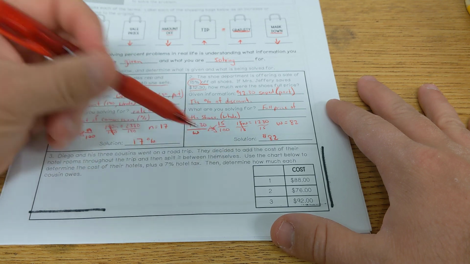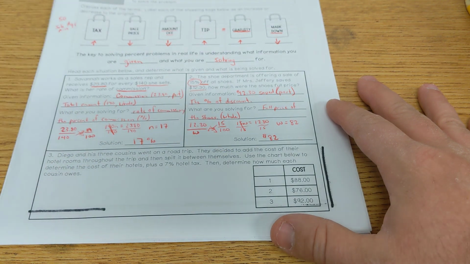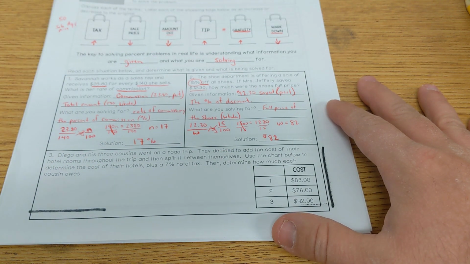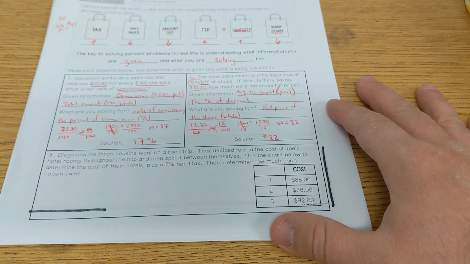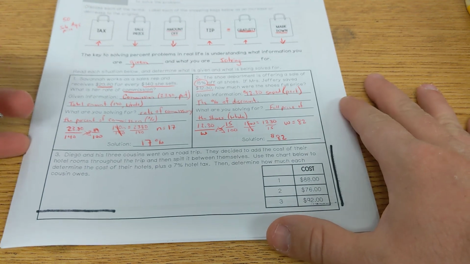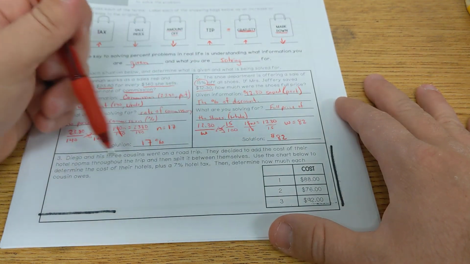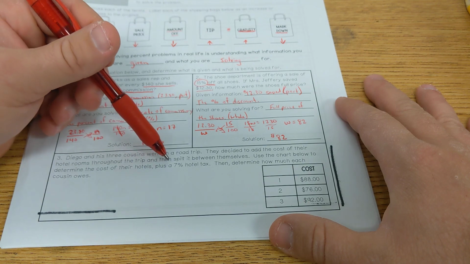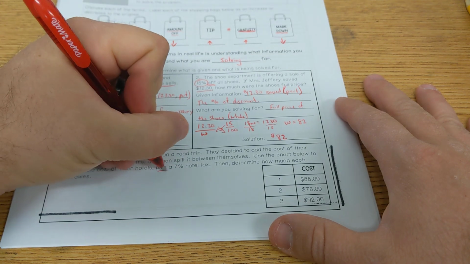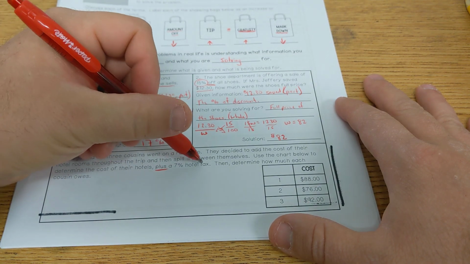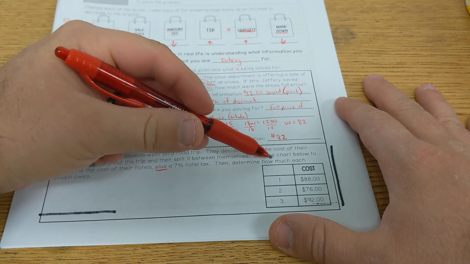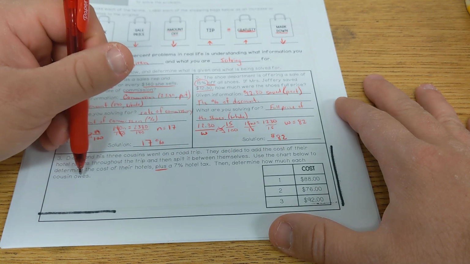Okay, then determine how much each cousin owes. For this one, there's several steps that we need to take. Okay, so we first need to understand, because it says use the chart to determine the cost of their hotels plus a 7% hotel tax. Then determine how much each cousin owes.